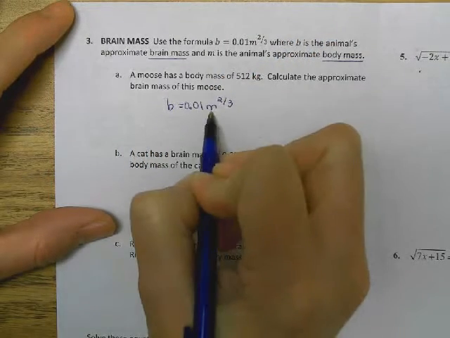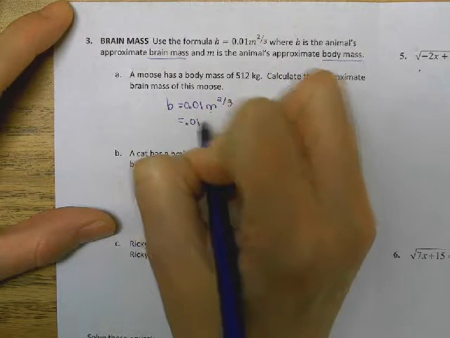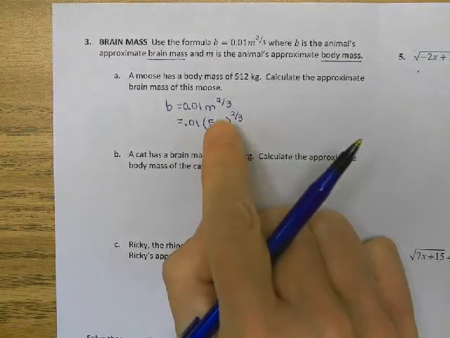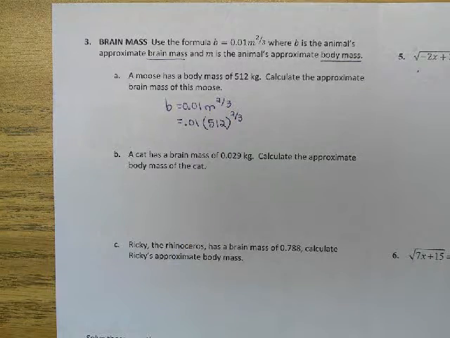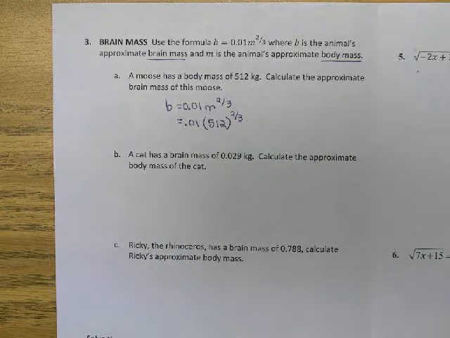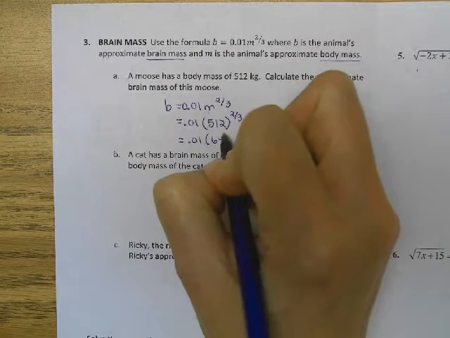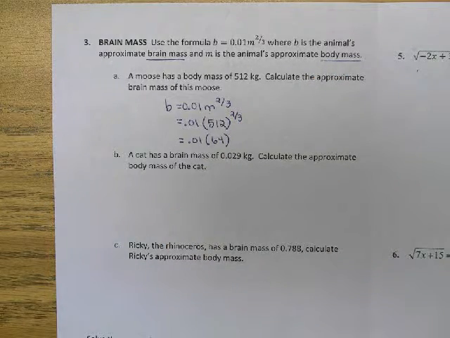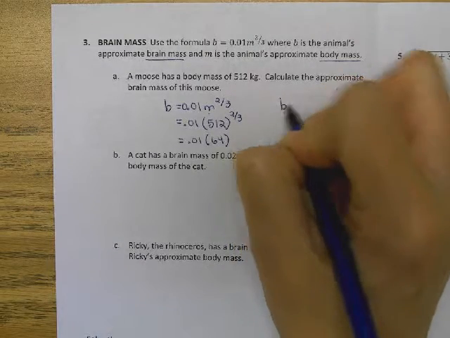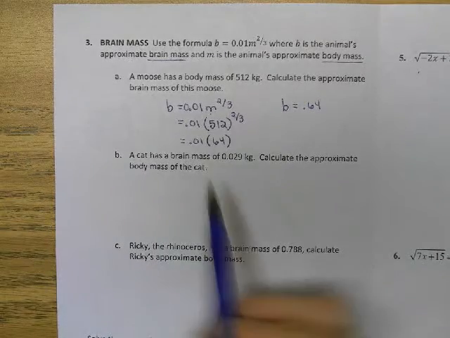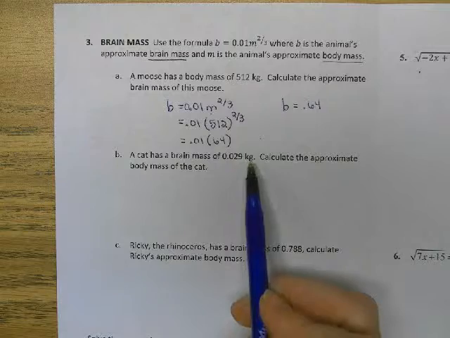And this time we're told that the body mass is 512, so I'm going to go ahead and plug that in. So I'm going to raise 512 to the 2/3, which gives me 64. And then I need to multiply 64 times 0.01. So brain mass is going to be 0.64. Okay?